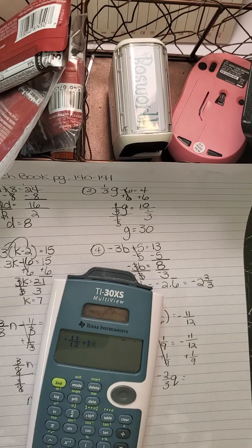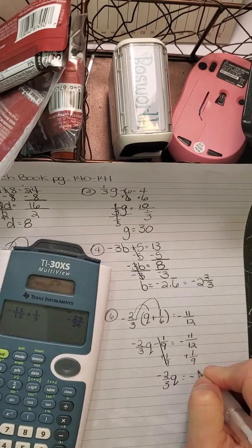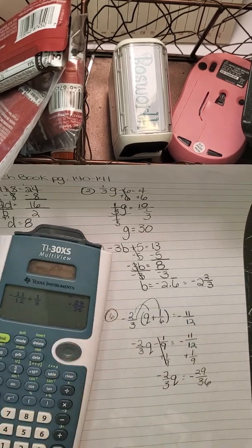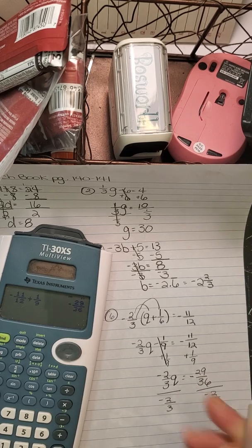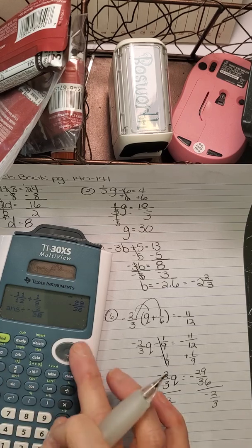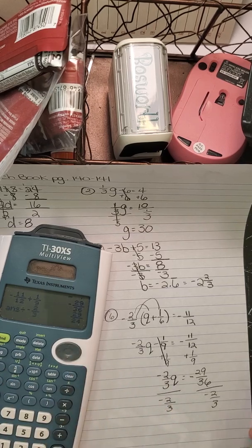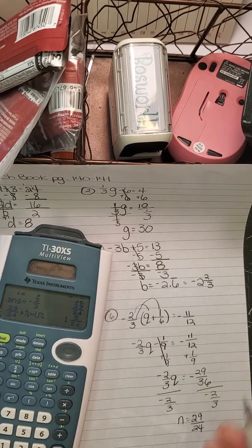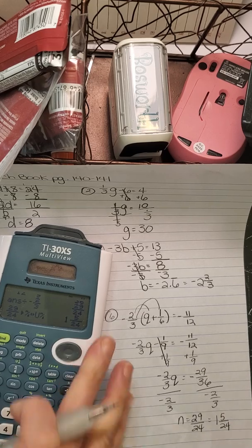So now we're going to take a negative 11 twelfths and add 1/9 to it. And we get a negative 29/36. We're going to just leave that like that for a second. Divide that by negative 2/3. And I get a positive q equals a positive 29/24. Change that to a mixed number, and I get 1 5/24.